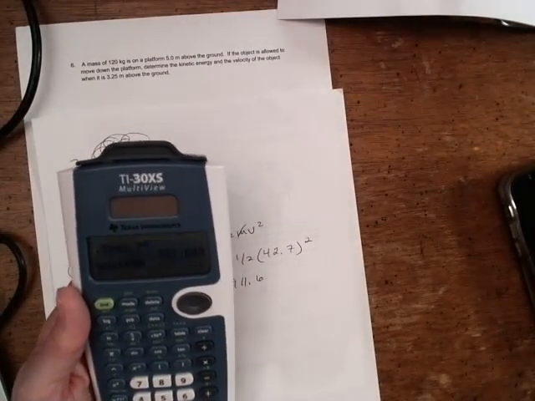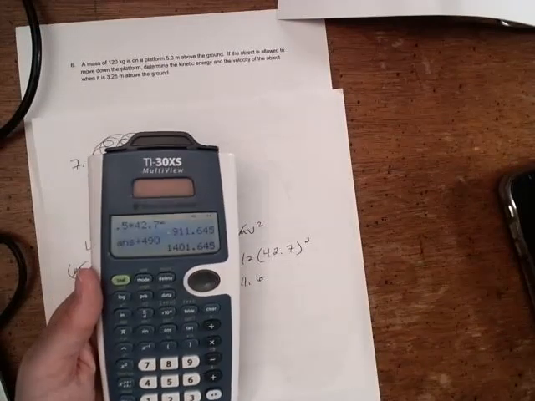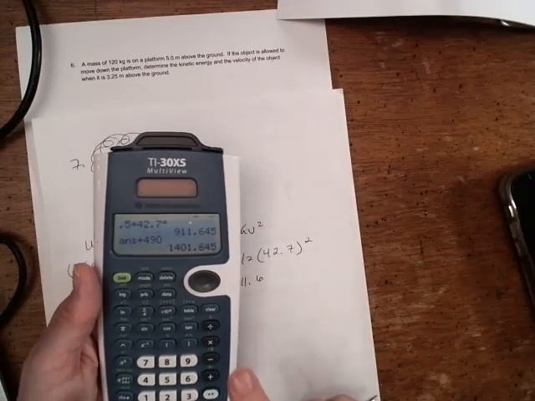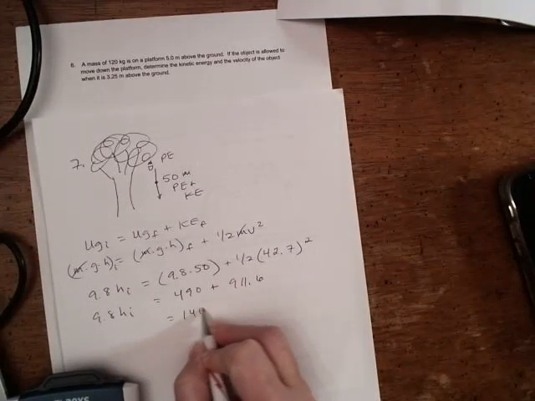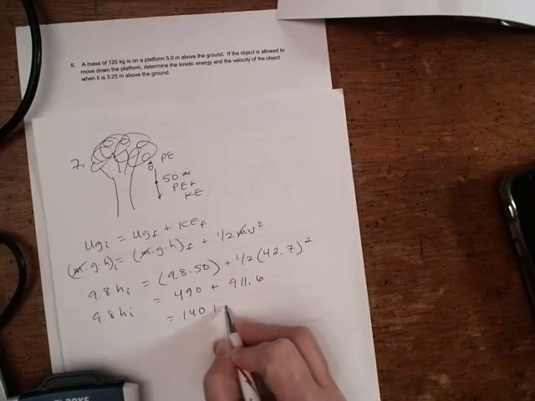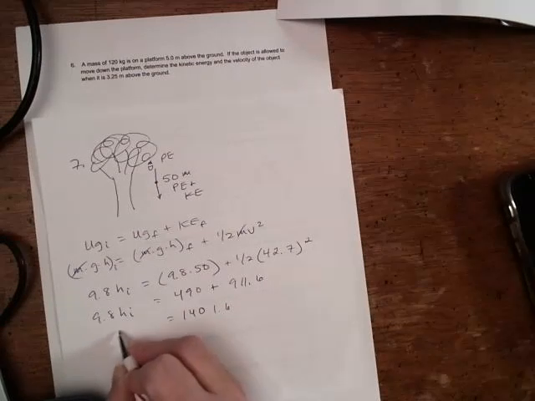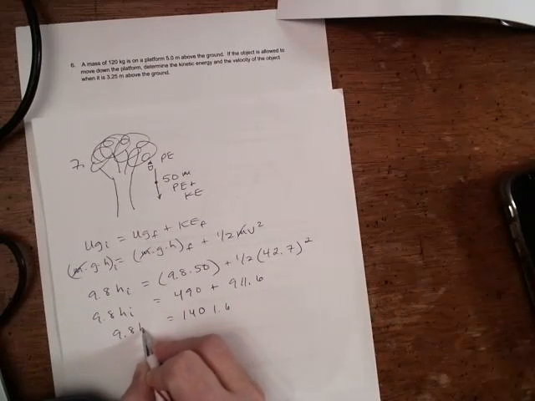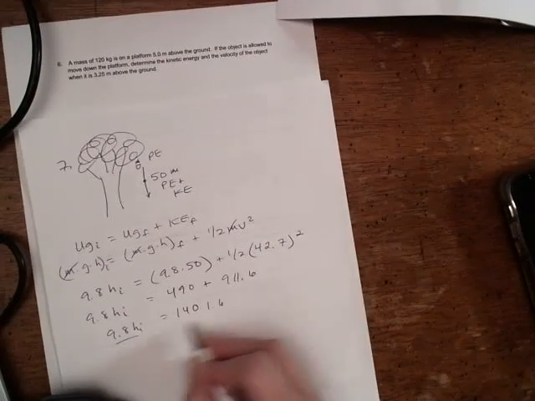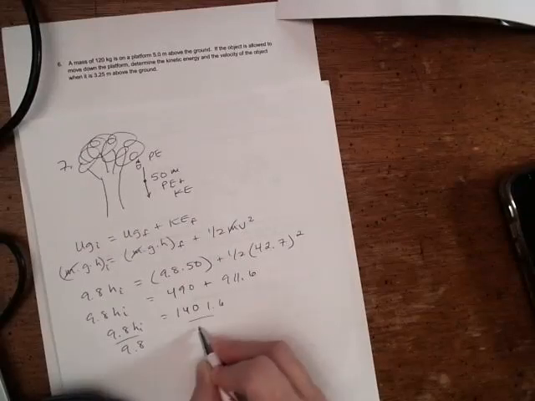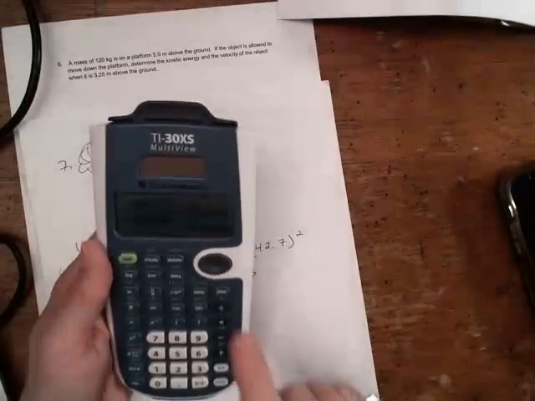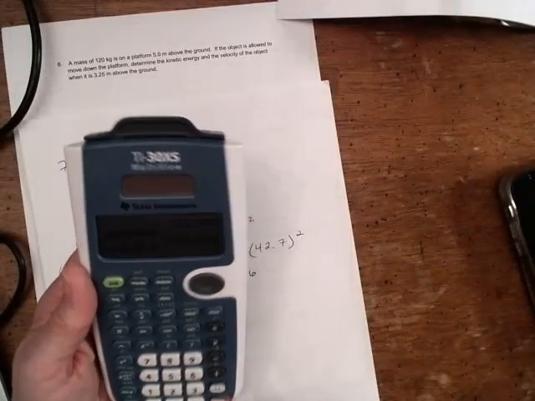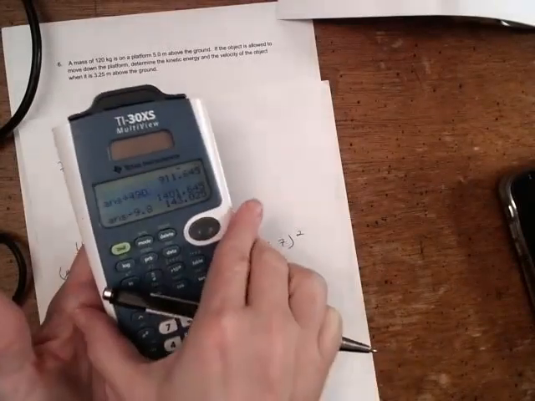Let's see, I'm going to add those two together and get 1401.6. So 1401.6 equals 9.8 times my height. And then if I divide both sides by 9.8, I can get the height of my tree, which is 143 meters.